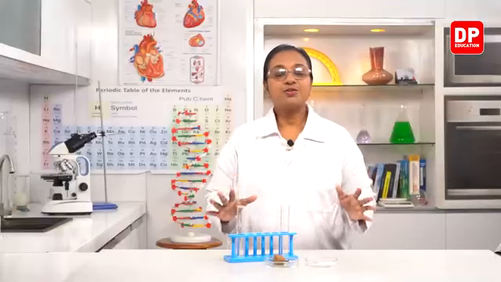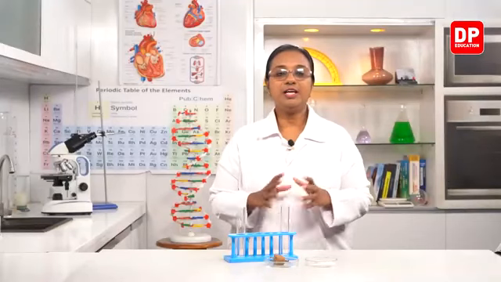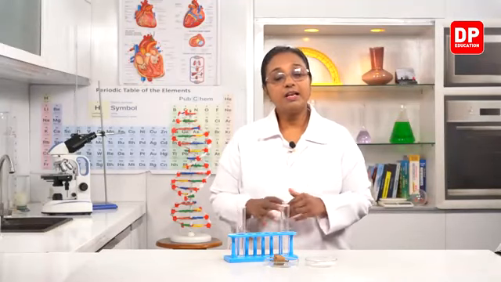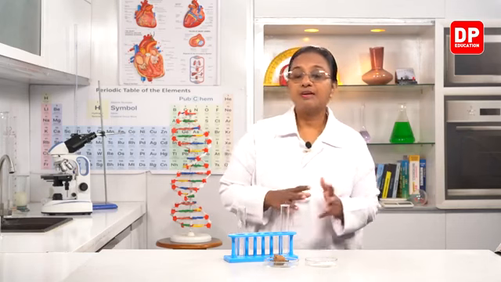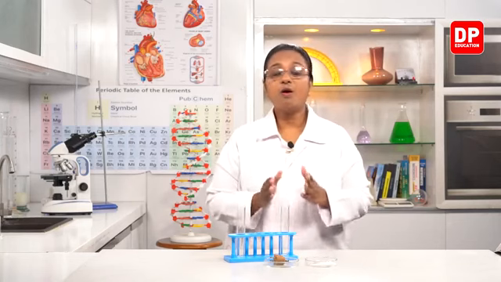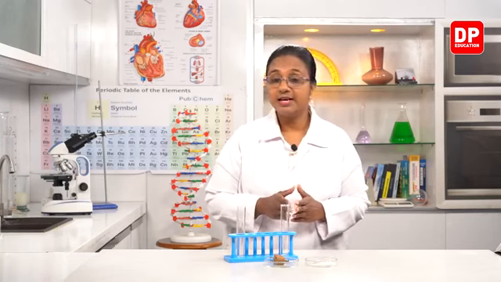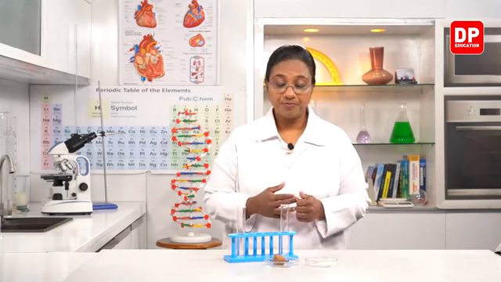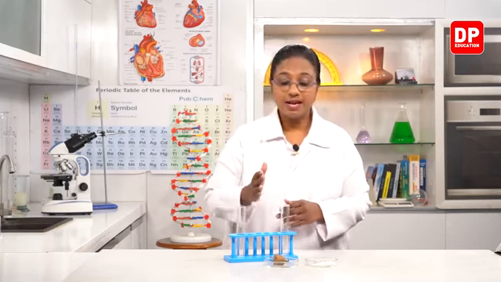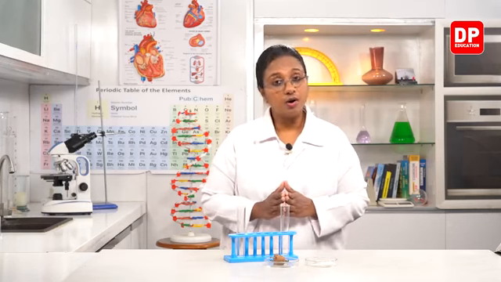Okay students, so now we are going to do this activity in order to observe the requirement of water for rusting. So far we have been doing different activities. You already know for rusting, oxygen is needed, air is needed. From air, oxygen is the component that is being used up. So now we will try to understand whether we need water or not.